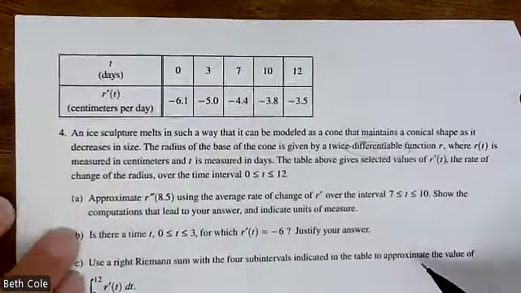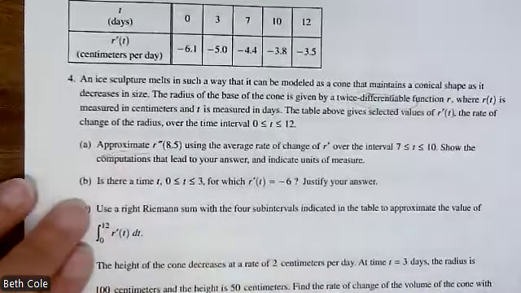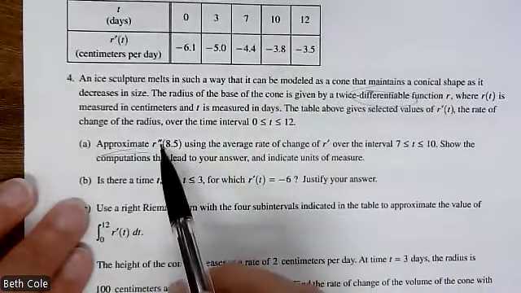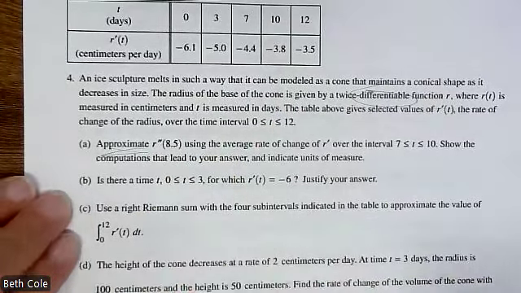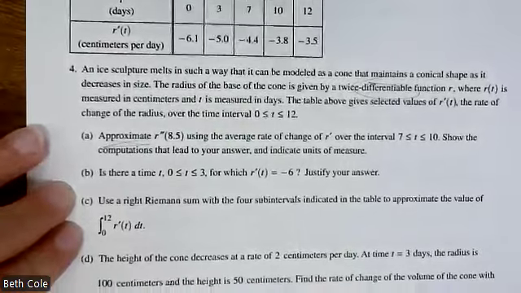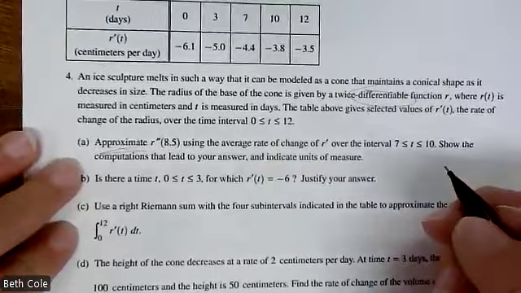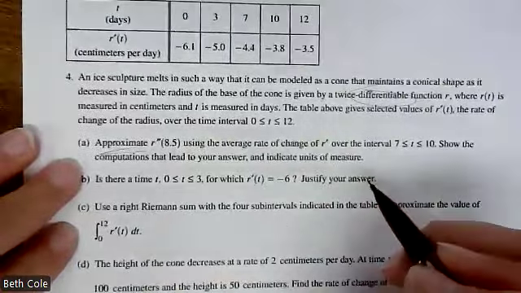They give us values from 0 to 12. That's all that is saying. Approximate, because you can't get it exactly, because you don't have a function. All you have are these random numbers. R prime of 8.5. What are you going to do? Slow. Which 2 points are you going to use for 8.5?